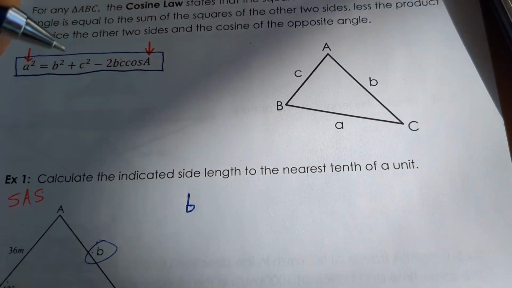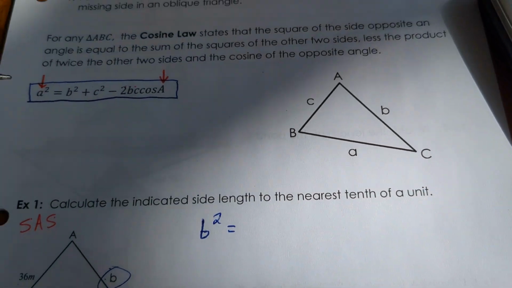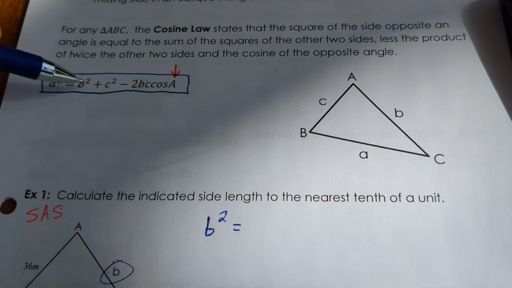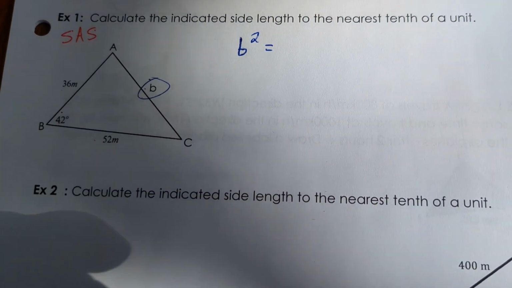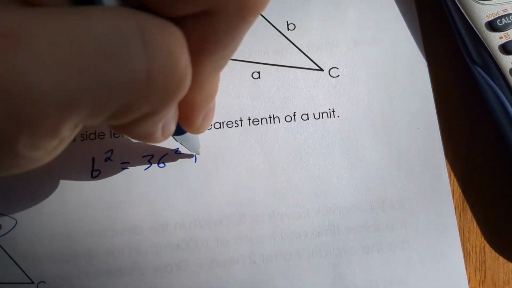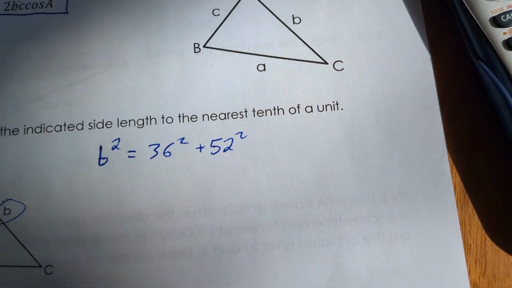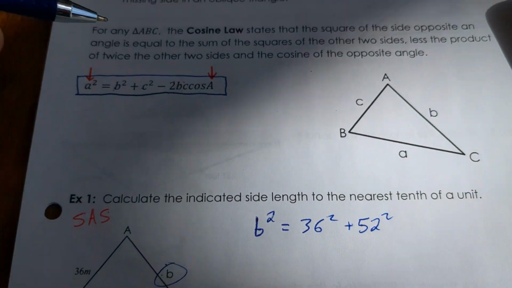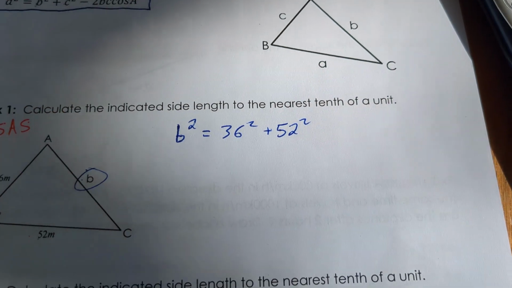From our formula, we know it should be b squared equals, and then we're just taking the other two sides we know and squaring them and adding them together, kind of like Pythagorean theorem. So 36 squared plus 52 squared.